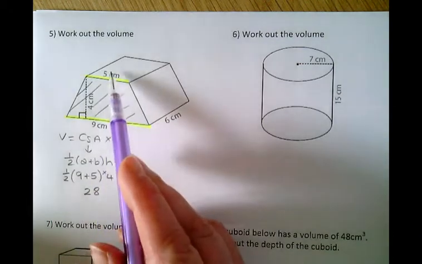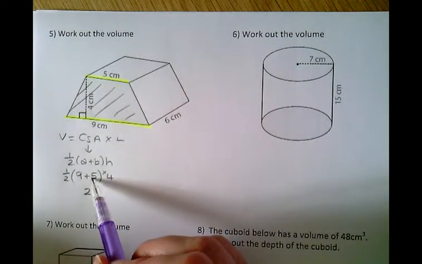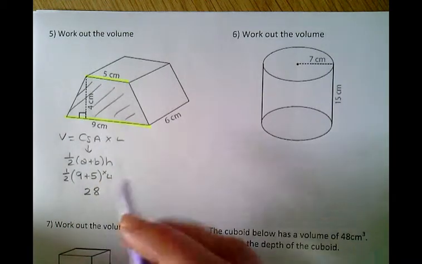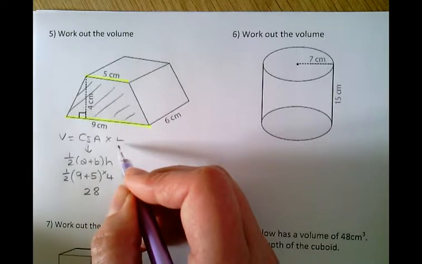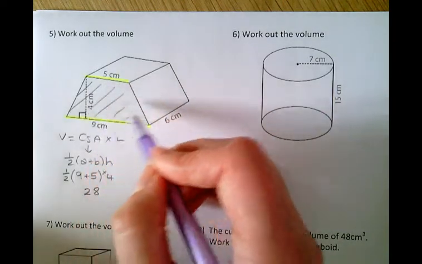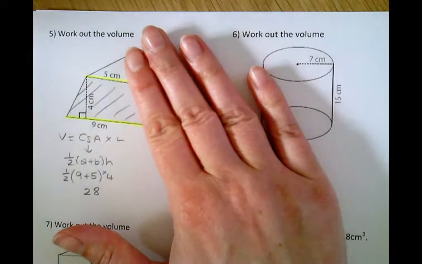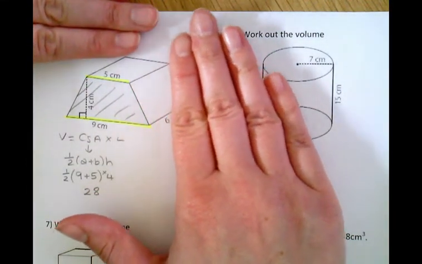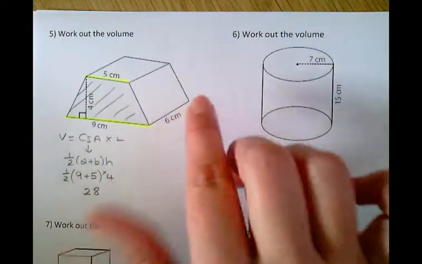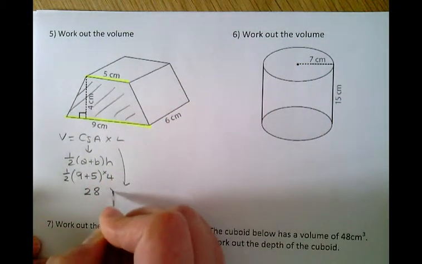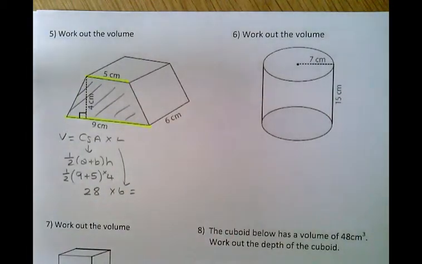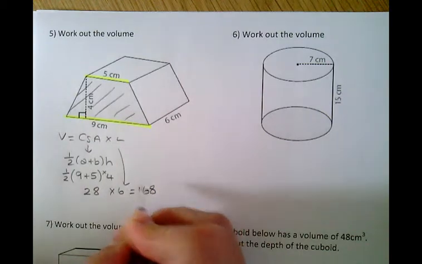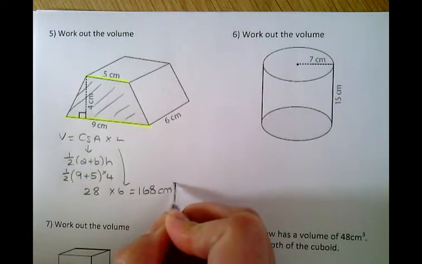So add the parallel sides, add the 9 and the 5 gets you 14, half that gets you 7, times by the height of 4 gets you 28. And then that's just the area of the flat trapezium at the front. So that's not including these lines here going back. So once you include these lines and make it into a 3D shape, you need to times by the 6. So the last step there is to times by the 6 to actually turn it from an area into a volume. So 28 times 6 gets you 168. These are all in centimetres, so this one would be centimetres cubed.